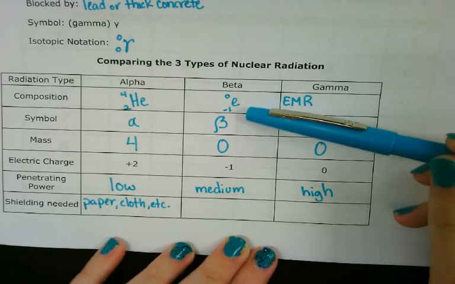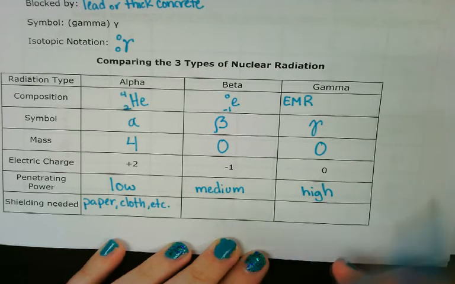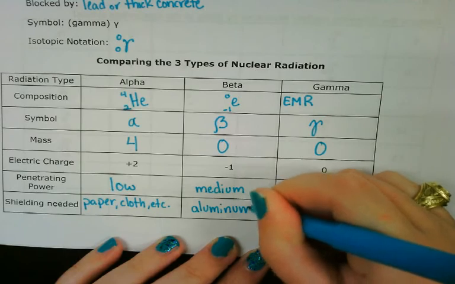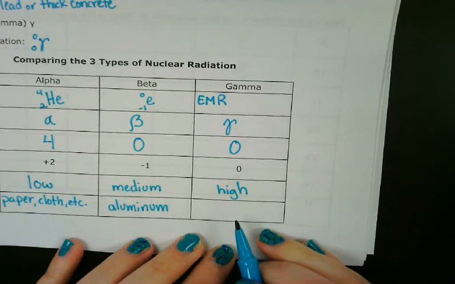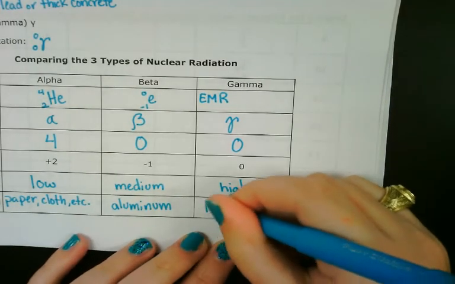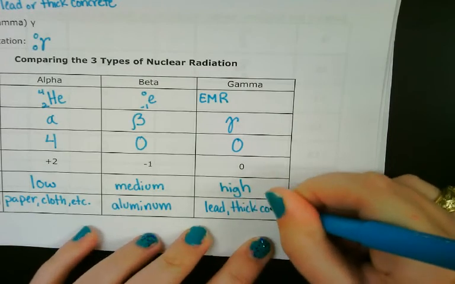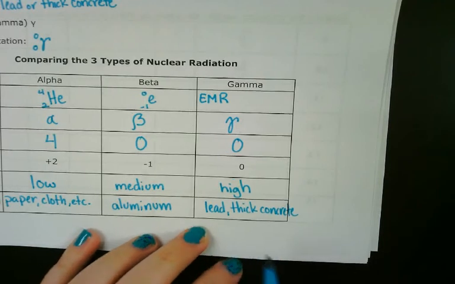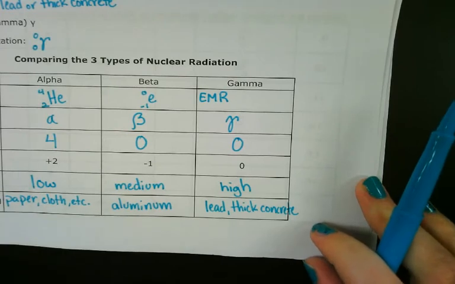Okay, beta. What blocked those beta particles? Aluminum. Fantastic. And gamma, that was the lead or the thick concrete, right? It requires a lot of thickness and power to stop those gamma rays. Kind of like it takes a lot of power to stop that Hulk, right?